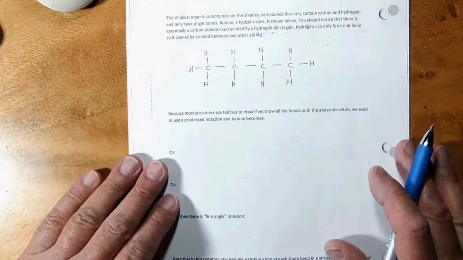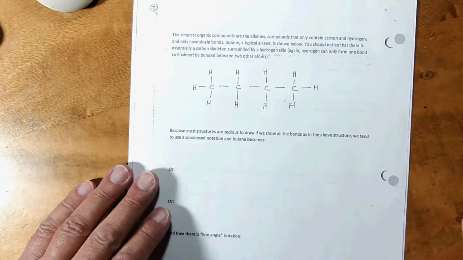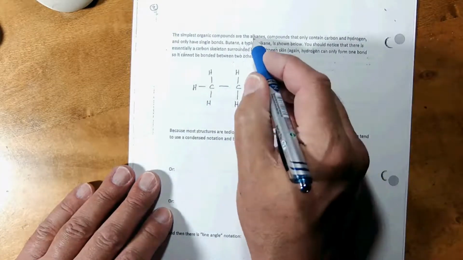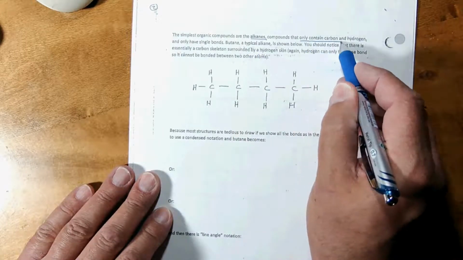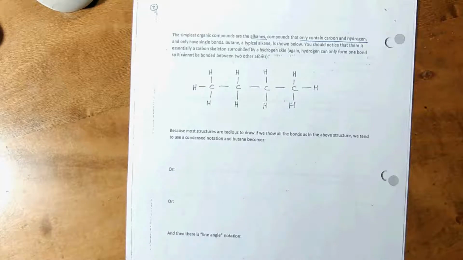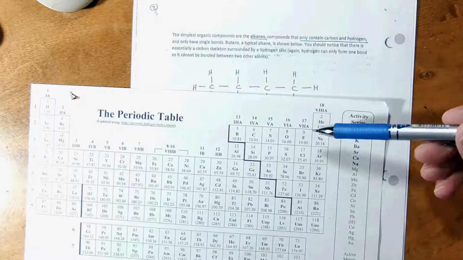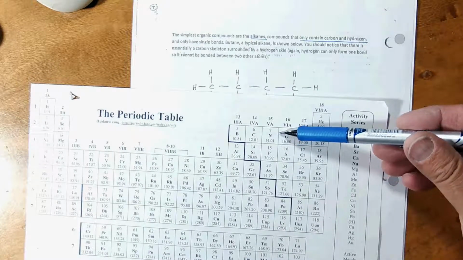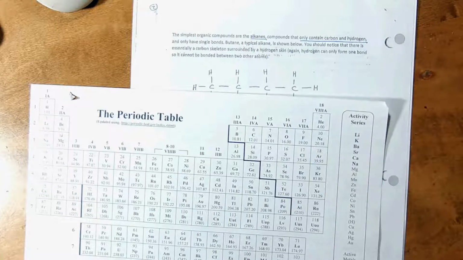the types of compounds we're going to talk about the most in this chapter are called alkanes. The alkanes, those are compounds that only contain 2 elements, carbon and hydrogen. Trust me, a lot of organic chemicals contain more than carbon and hydrogen. A lot of organic chemicals contain nitrogen, oxygen, sulfur, phosphorus, all kinds of interesting things.